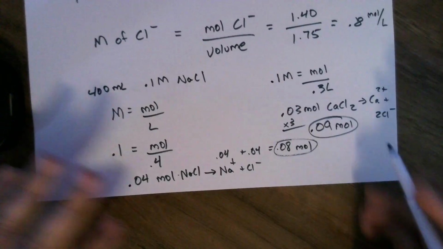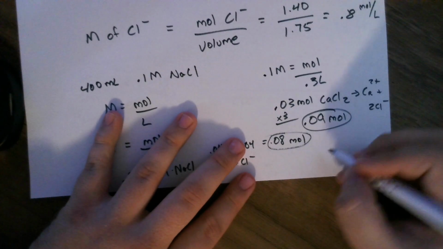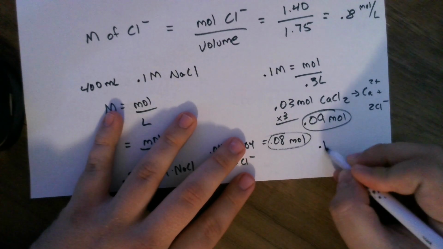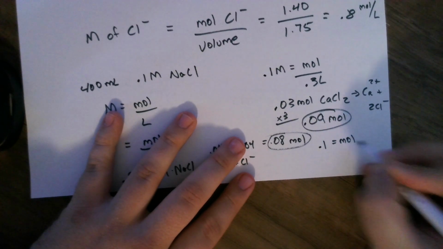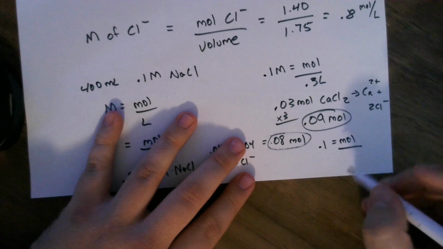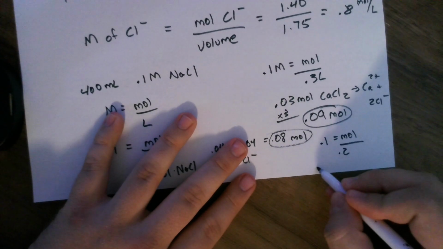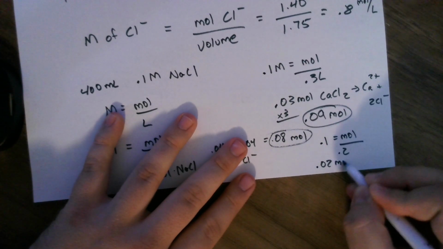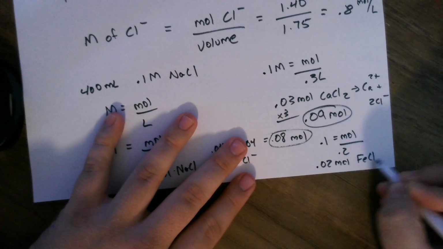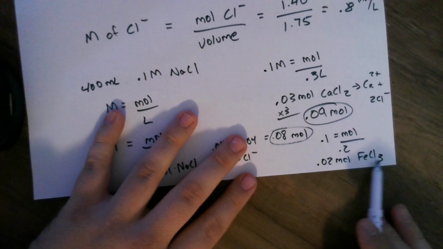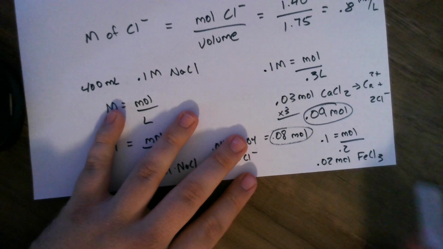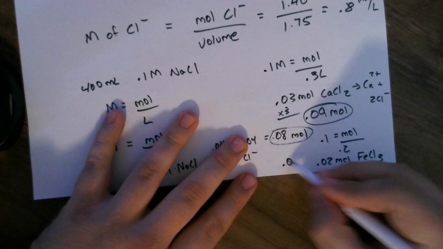And then my last one here, I'm going to try to just squeeze it here, 0.1 molar FeCl3, and I have 200 milliliters of it. So I'm going to multiply this across. It's 0.02 moles of FeCl3. Well, this is made of 4 total ions, so I'm going to multiply by 4. This one's also 0.08.